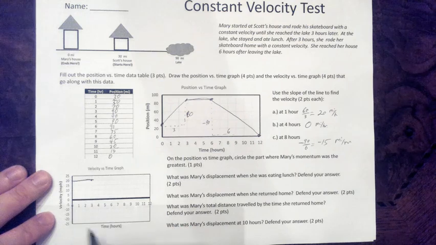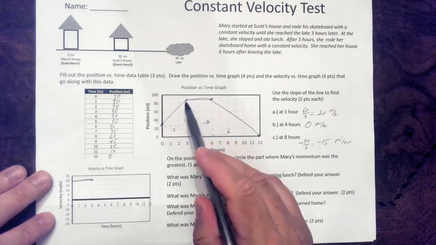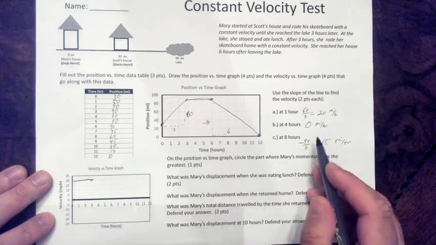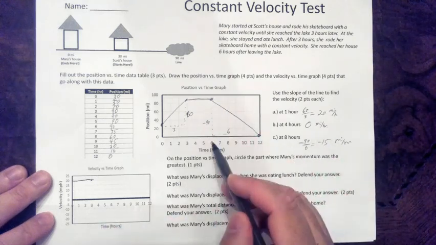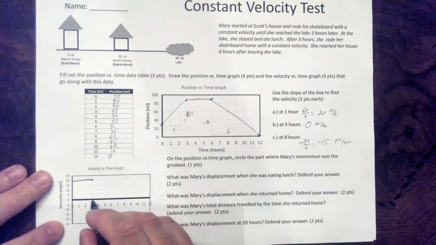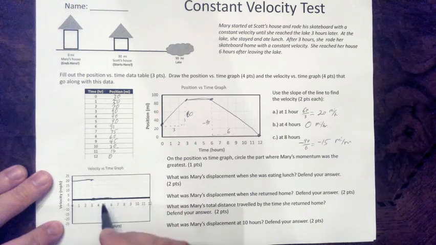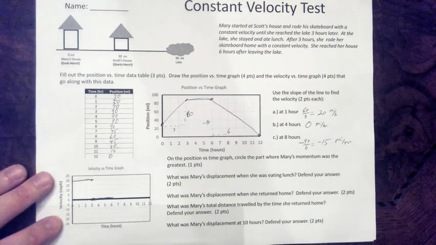Then we stop that line, because here at 3 hours it changes its velocity to 0, and that 0 lasts until you get to 6 hours. So between 3 and 6, I'm just going to kind of rub my pen there so you can see that there's a line, because it's a flat line at 0. It's kind of hard to see on some of these graphs.